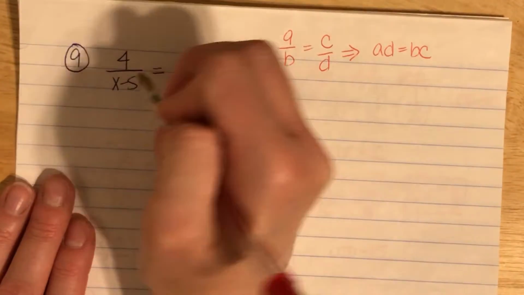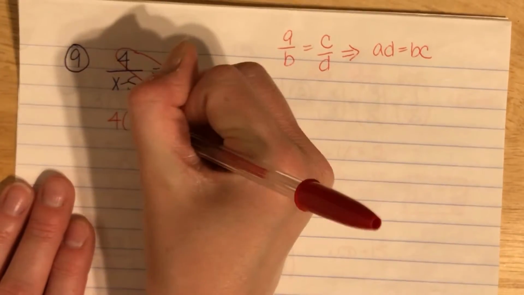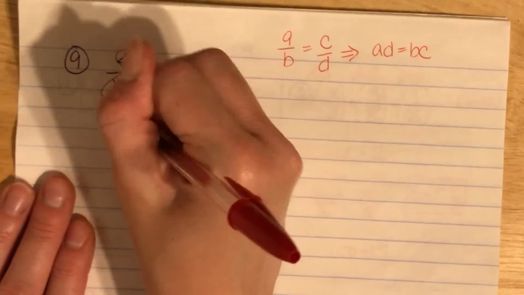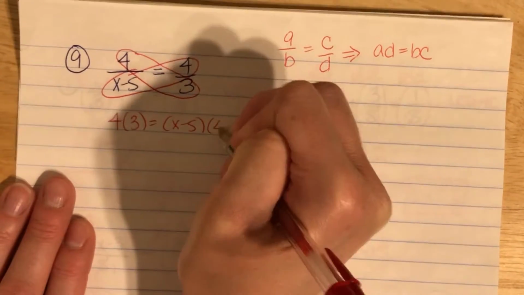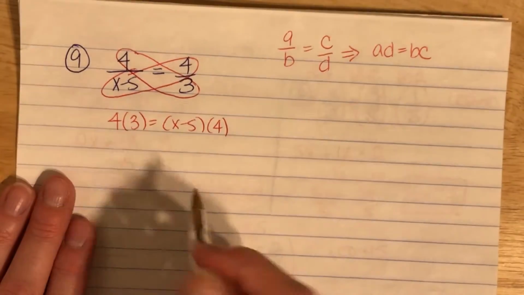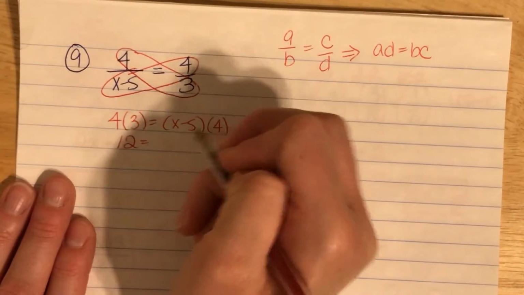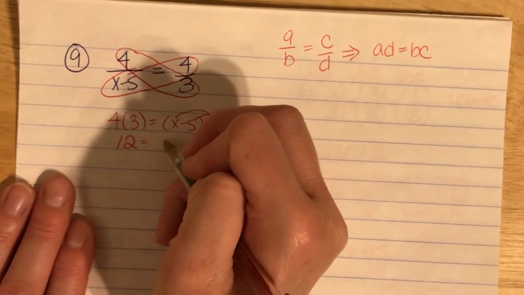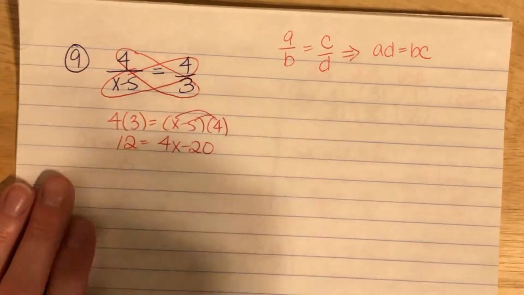So I'm going to do 4 times 3 equals x minus 5 times 4. So now we're going to simplify. 4 times 3 is 12. Distribute, distribute. I get equals 4x minus 20.